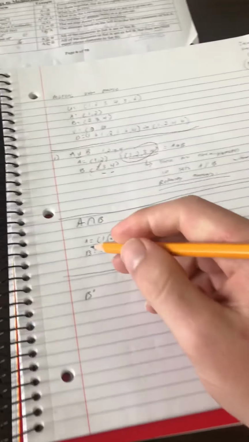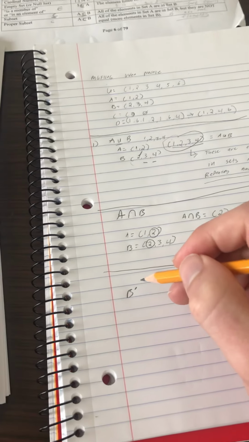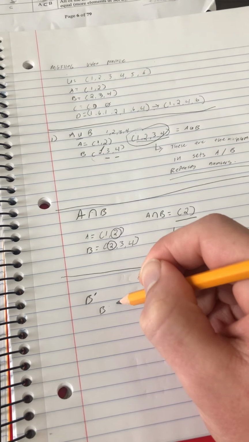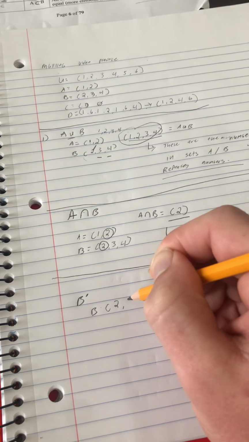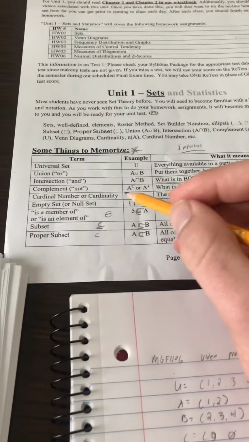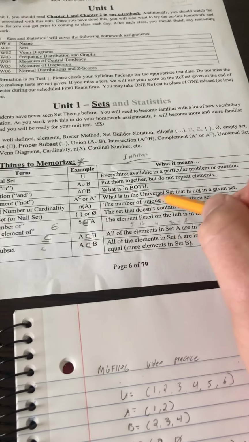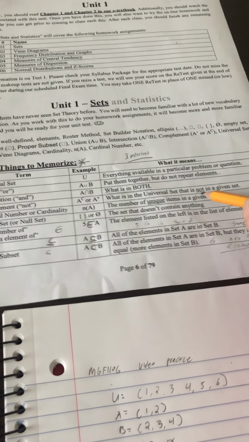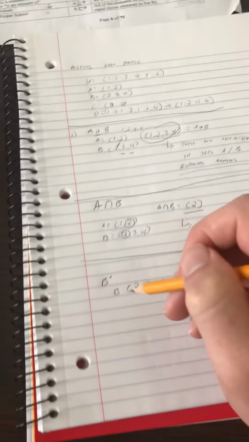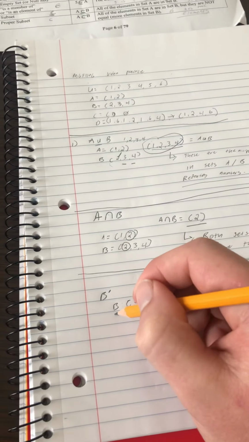So let's go ahead and find out what B complement is. Always write out the set, to give you a visualization of what you're working with. 2, 3, and 4. And then let's come over here. Let's figure out what we're looking for in B complement. What is in the universal set that is not in the given set? So when it's asking B complement, it's asking what numbers are in the universal set.